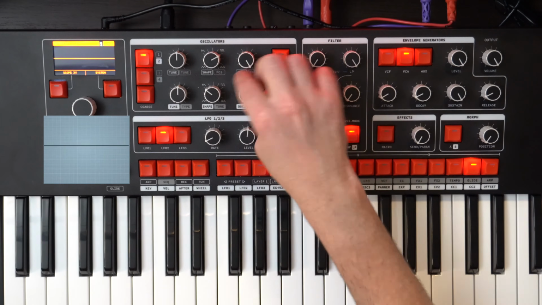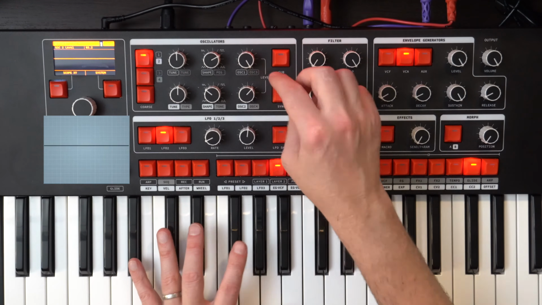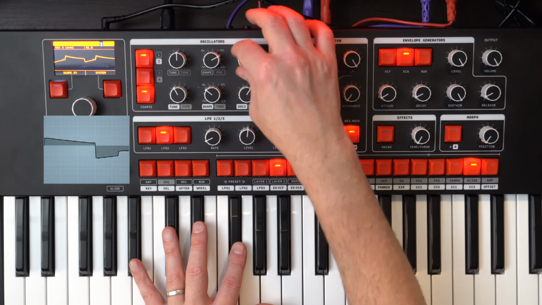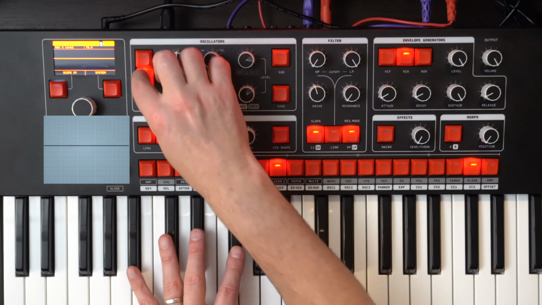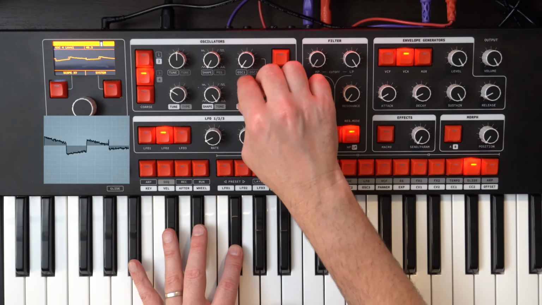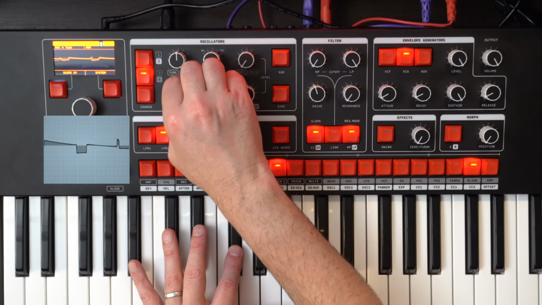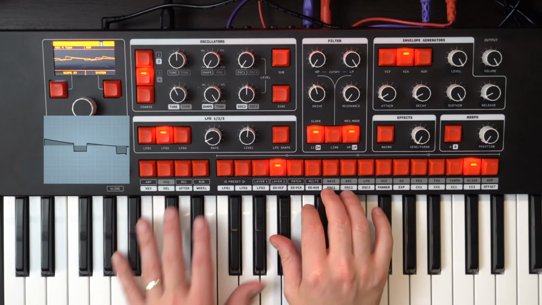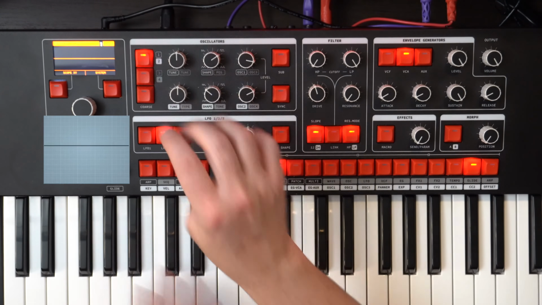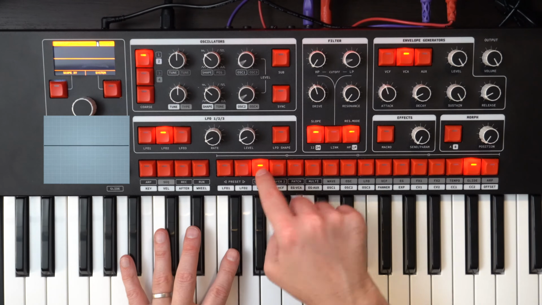Let's come along and we'll put oscillator 2. We'll go to oscillator 3 and 4. Yeah, that sounds good there. So let's go back to layer 1.